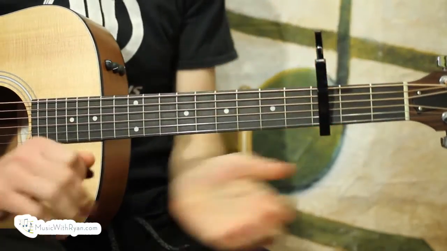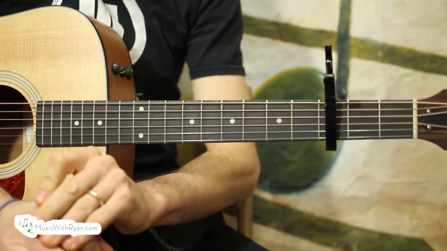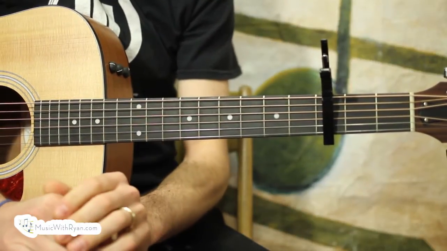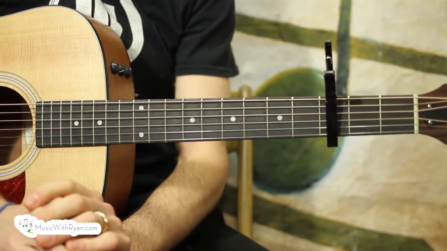So again, some people think it's a cheater. I think it's a tool. That's what I hope you watch long enough to get into. I think it's a tool to use your capo. How do you want to use it? What shapes do you want to play out of? What keys do you need to play out of?